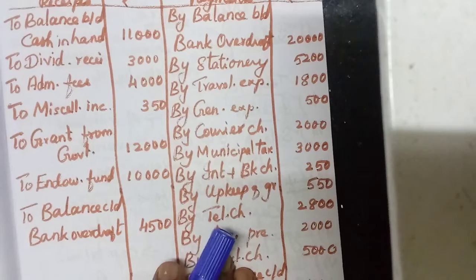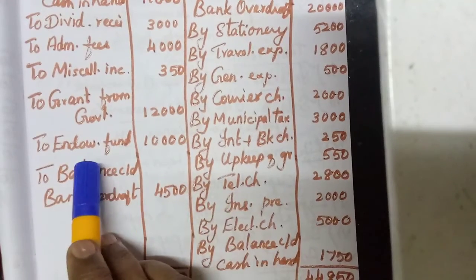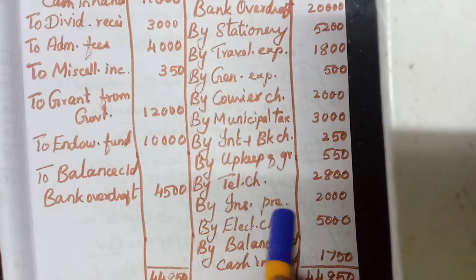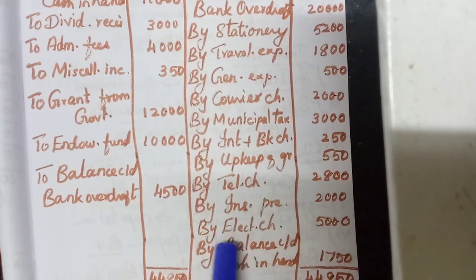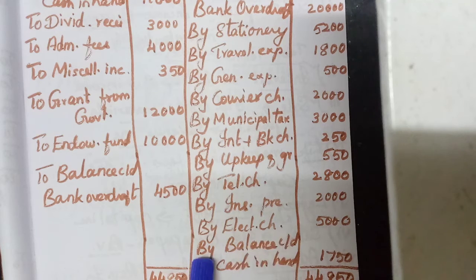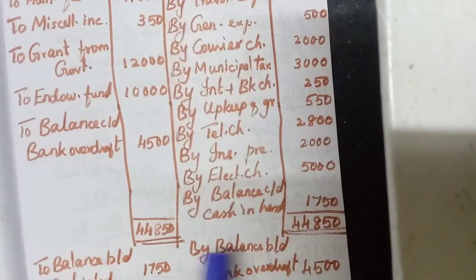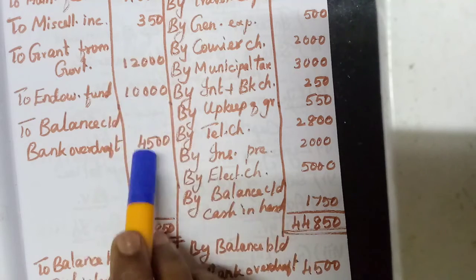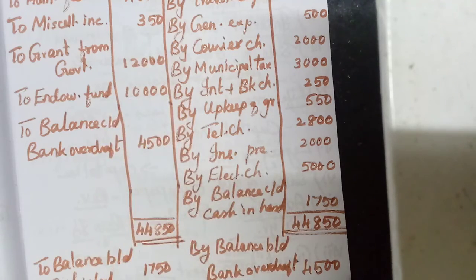Then endowment fund receipt, so it is a receipt. Insurance premium paid, by insurance premium. Electricity charges paid, by electricity charges. Now closing cash balance given. Okay, so by balance carry down, cash in hand. Now we should find out the total, which side more, credit side, payment side. So write that amount both the side, find out this total and subtract it and write the difference here.